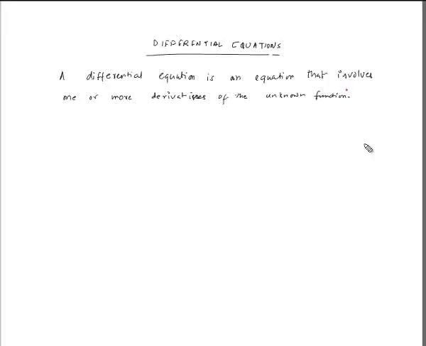Typically this unknown function is y of x, and the derivatives, dy by dx, are generally represented as y dash, and the second derivative, d square y by dx square, is represented as y double dash. Let me give an example. Say something like this: y dash whole square plus 2y dash minus 4 is equal to 0. So this is a differential equation.